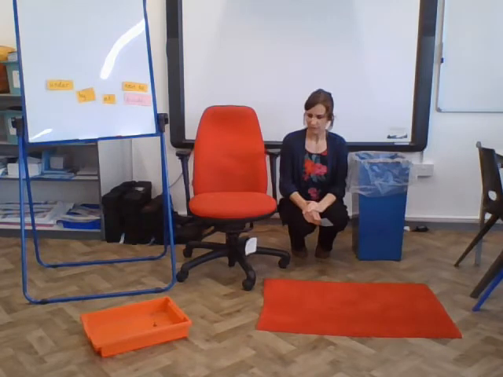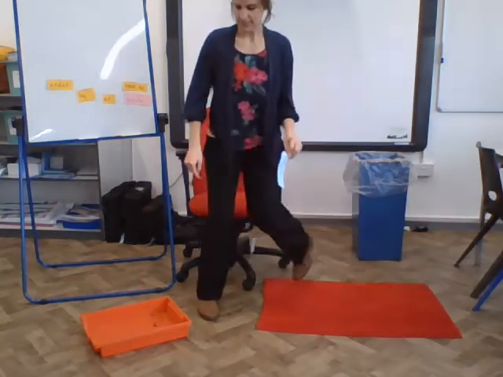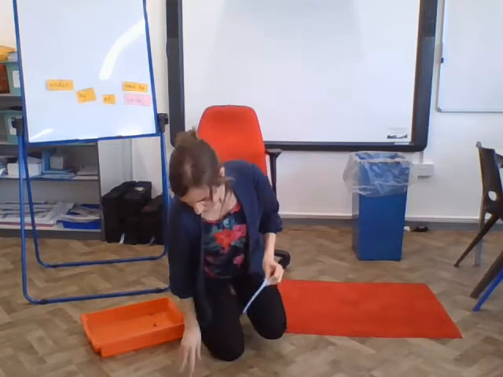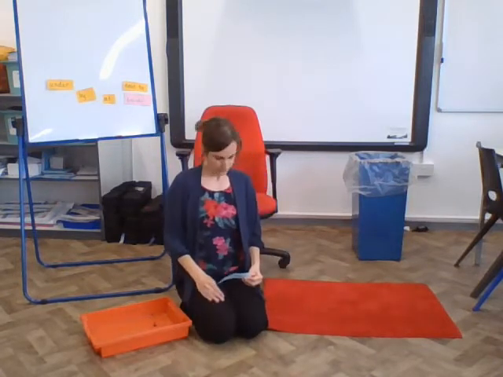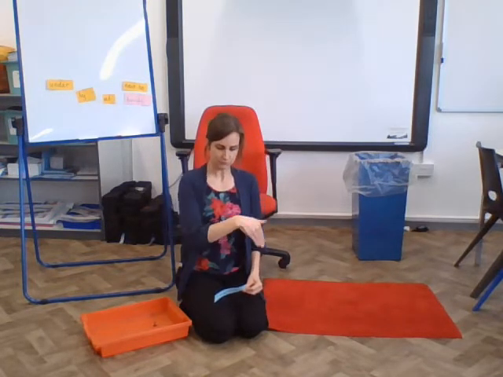Is there another place I could go? Another position I could get in that would show me being in between? Well done. What about down here? I could go in between the tray and the rug. So I am in between the tray and the rug. Wow. Let's do one more.